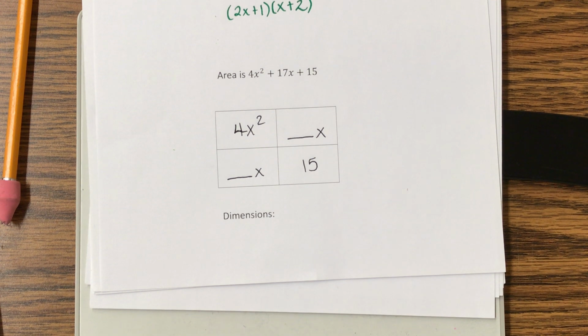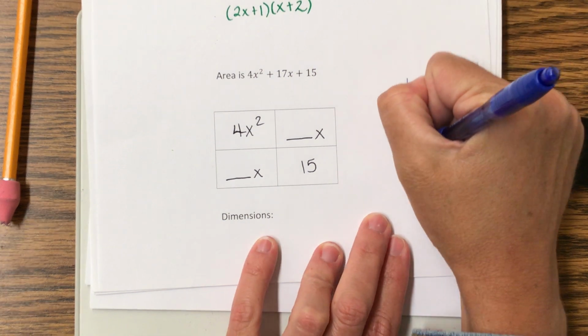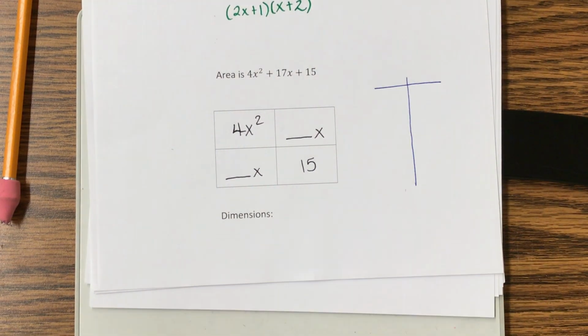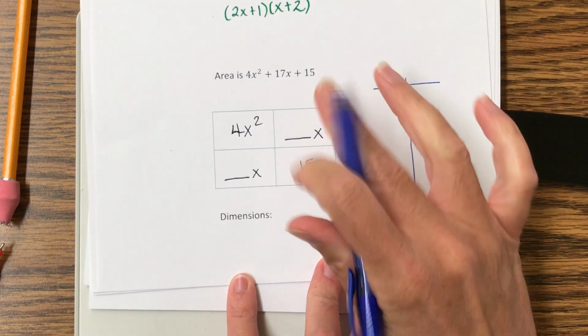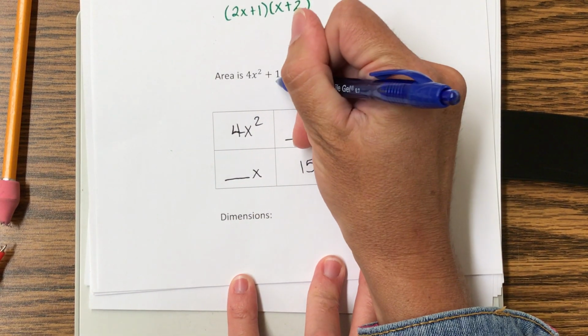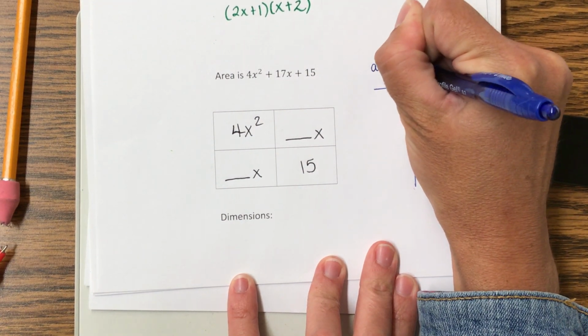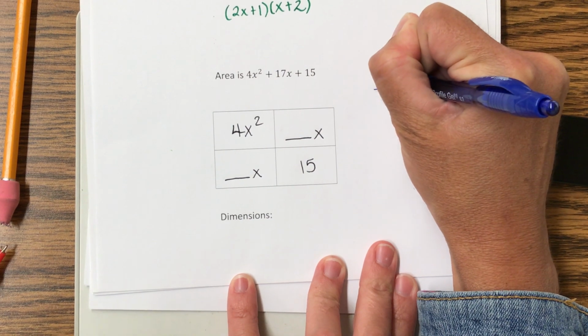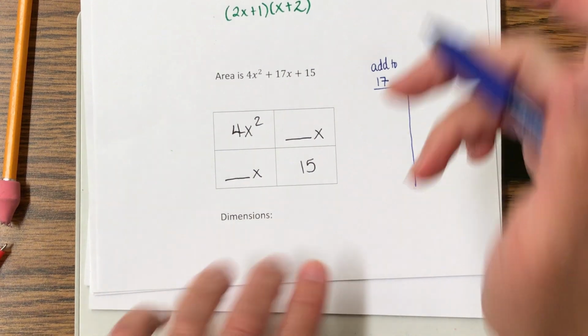So is there an easier approach? And the answer to that is yes. There is a much easier way. If you've noticed, we've been doing a T-chart all the way through: factors of what that add to what. No matter what, it has to add to the 17. Whatever these two are has to add to the 17x.